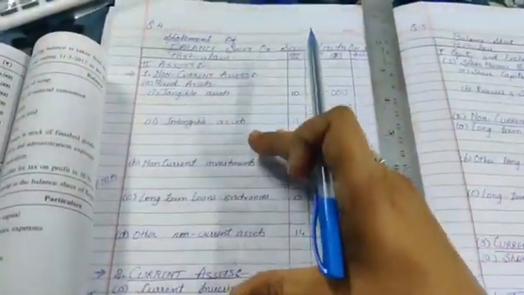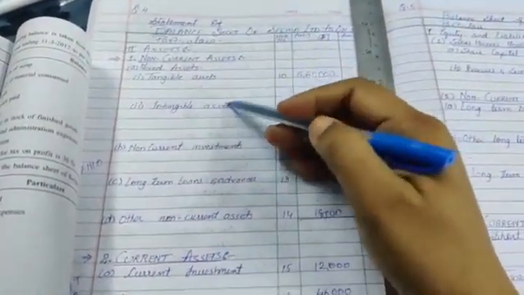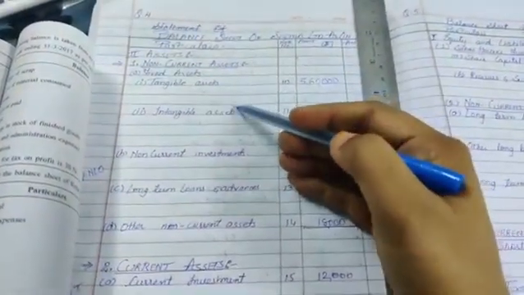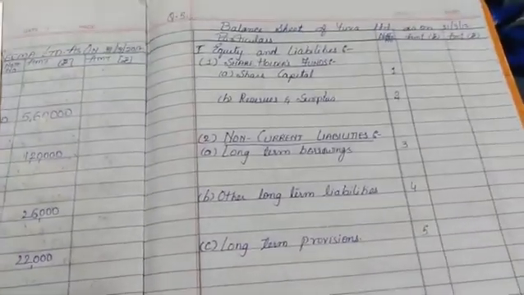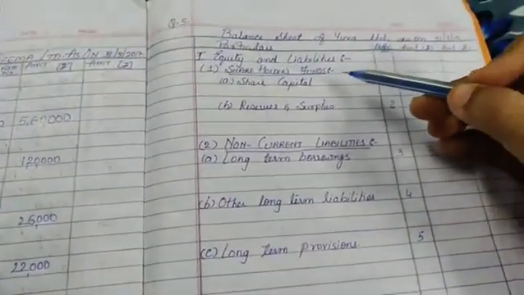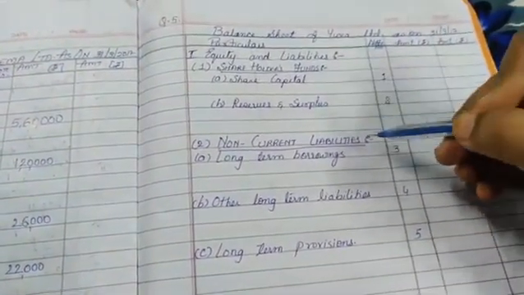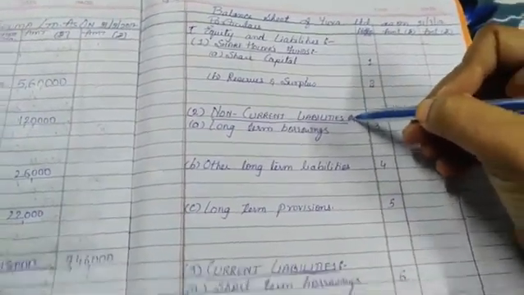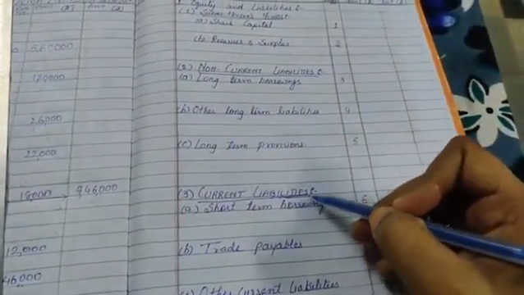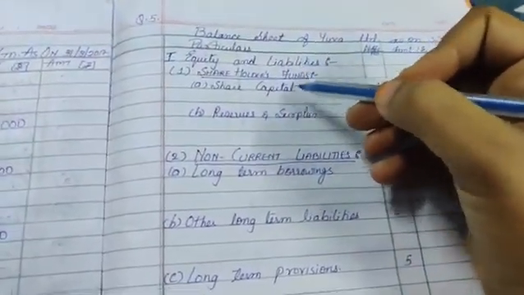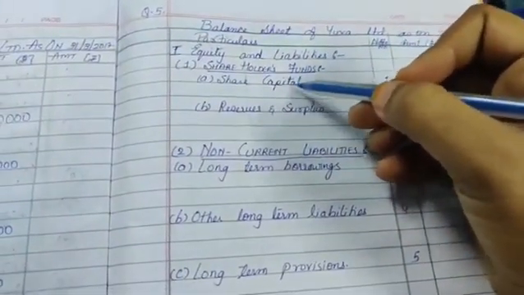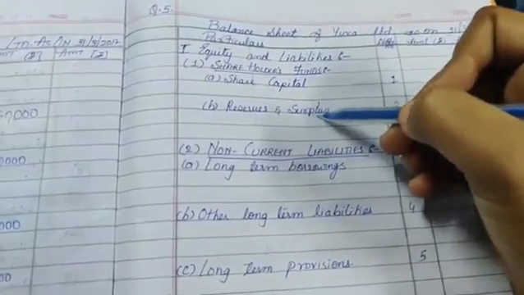Now see, as you have done this sum, question number 4, it was asset side. In asset side there are only two parts. Okay, first part is non-current asset, second part is current asset. Whereas here in equity and liability there will be three parts. First part is shareholders fund, second part is non-current liability, and the third part is current liabilities. Fine. See, now in first part, shareholder fund, there will be two things, that is share capital and reserves and surplus.